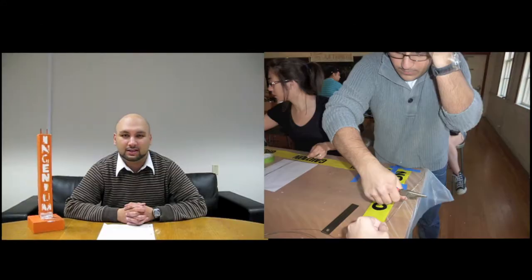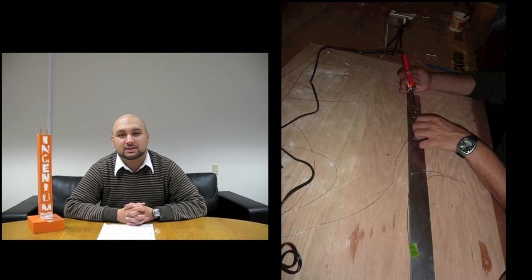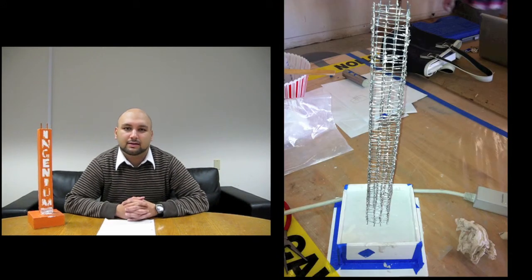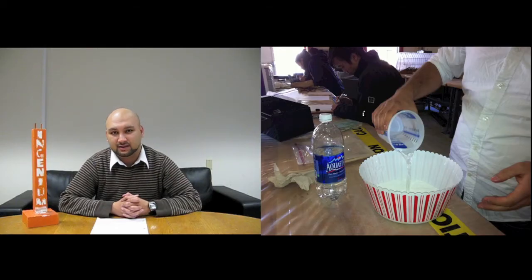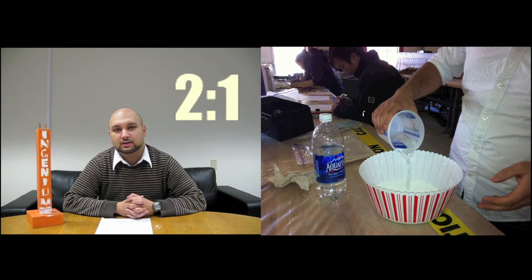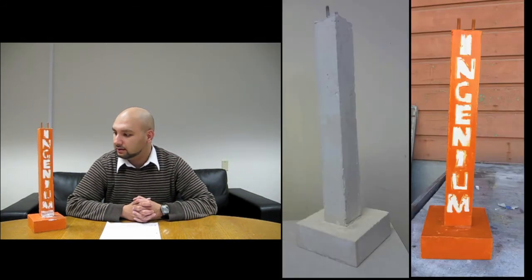For our construction, we started the process by soldering and making the cage. Once the cage was built, we put it in the mold that we had made for the base from foam boards. And then when we put the cage in the base mold, after the hydrostone was cured, we put the mold around the column, and then we poured the plaster of Paris. The plaster of Paris ratio was 2 to 1. After that, we just waited for the plaster of Paris to cure.